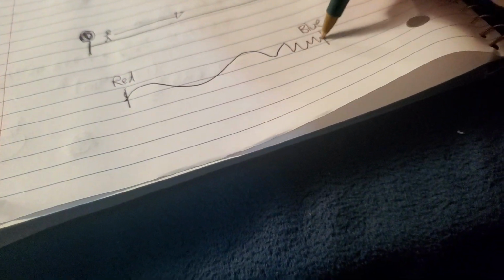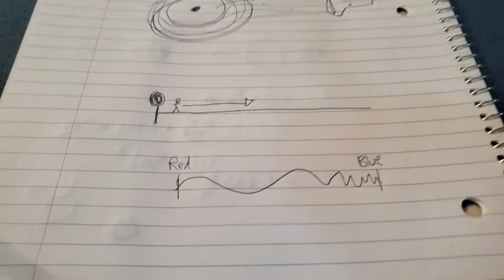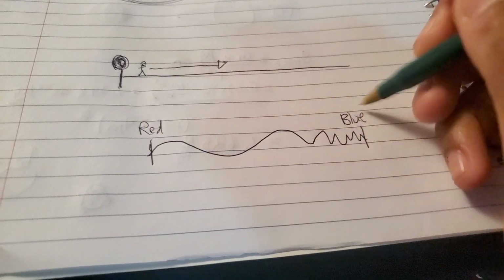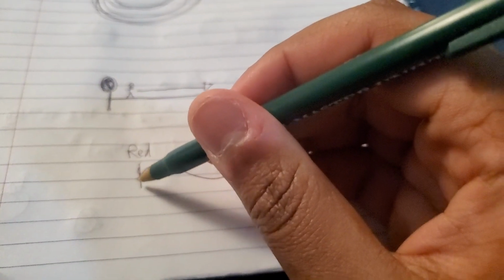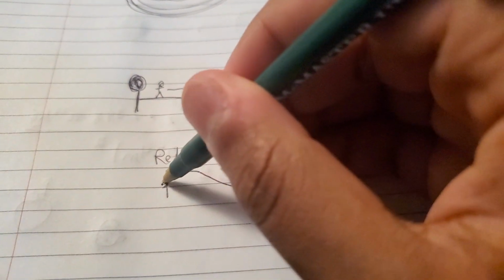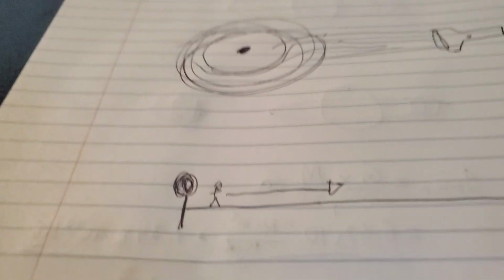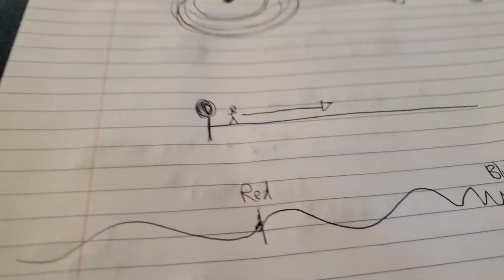I can't draw waves properly because my drawing skills are superior to everyone else's in this world. But it's kind of like that. Blue's over here, red's over here, and eventually you can't see it anymore because the wavelength is too big, right? That happens as we go farther and farther away from a star.